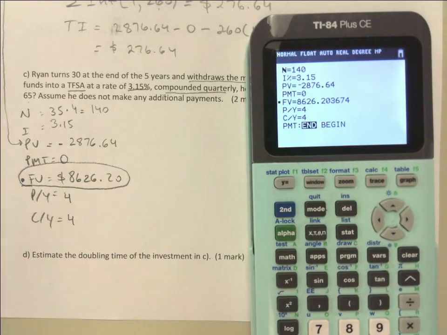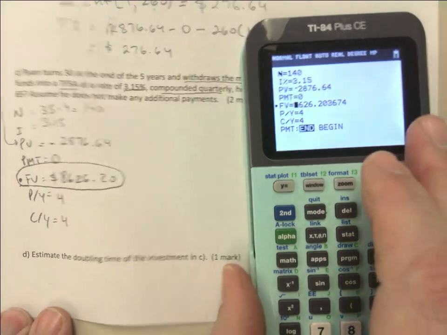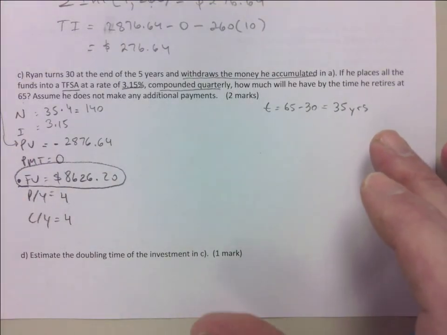So there's a mix, right? For the first little while, we put money in, and then we change our strategy. We just let it sit and grow. So we've got both scenarios in one.